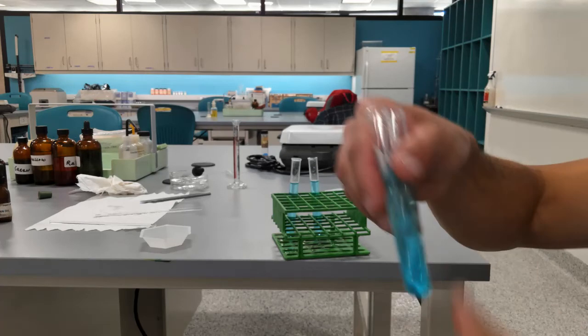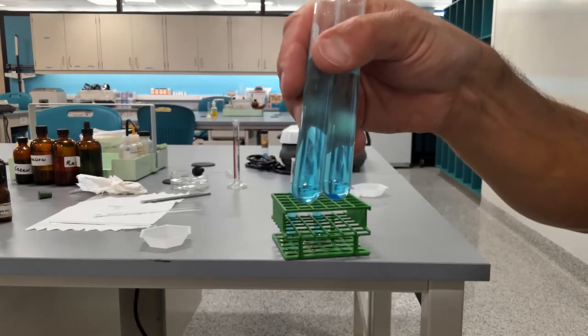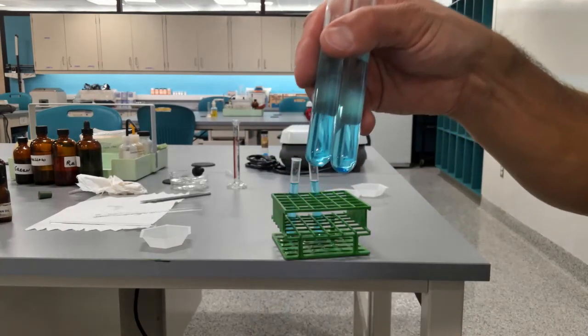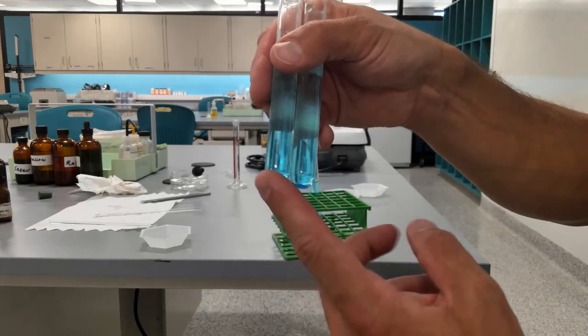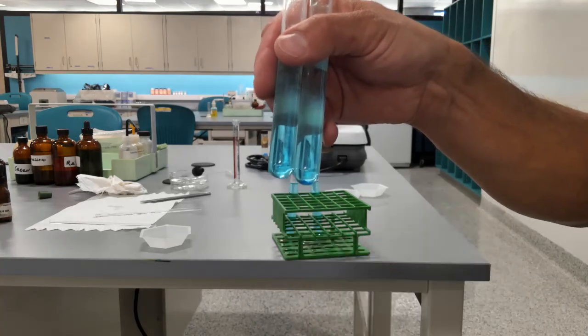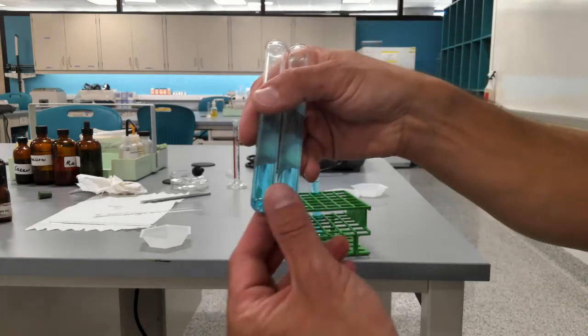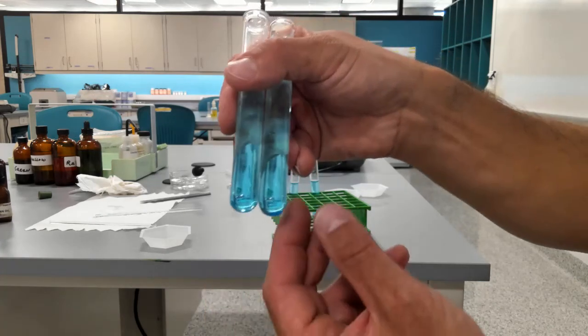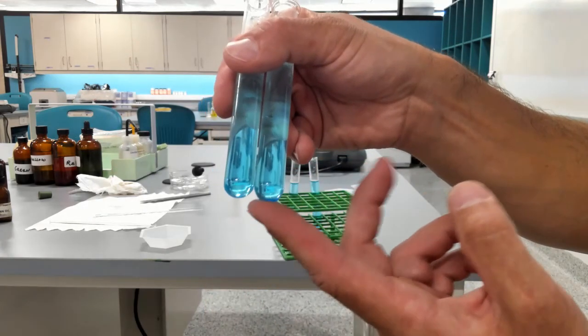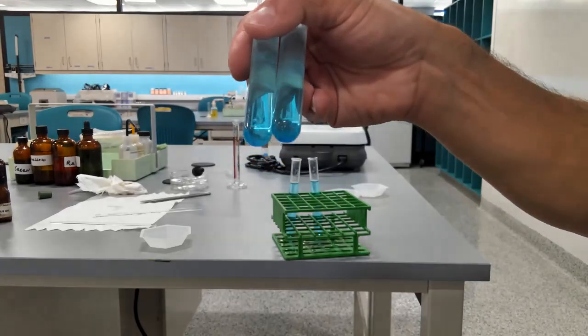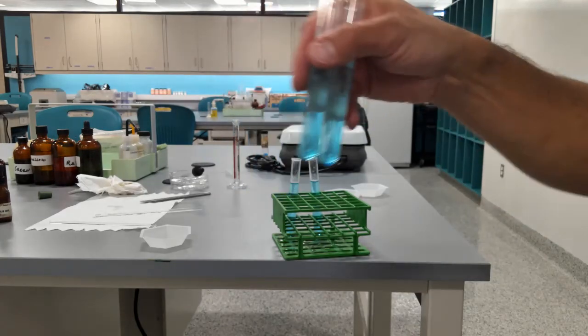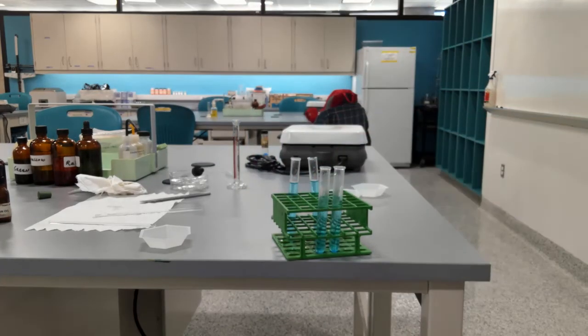So after the same number of revolutions, you can clearly see that the copper sulfate with the finer structure here is fully dissolved, while the crystalline copper sulfate, not the granular, is not dissolved yet and is going to take some time to fully dissolve. So the smaller the particle size, the faster the diffusion.